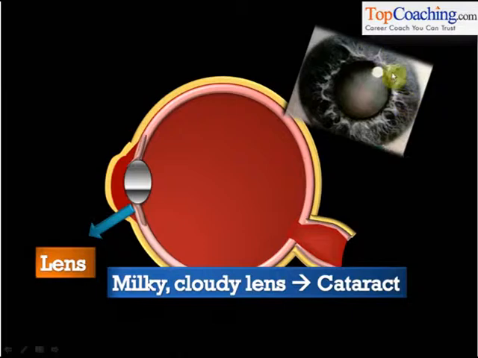This is a real eye lens, which has become milky and dusty. You can see all these white portions here. They represent the eye lens which has become cloudy. So all this cloudiness is removed after an operation, and then the eye lens becomes clean again.